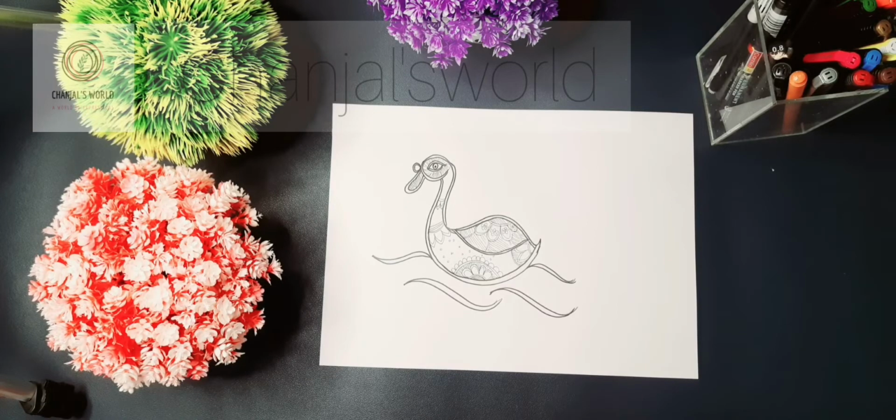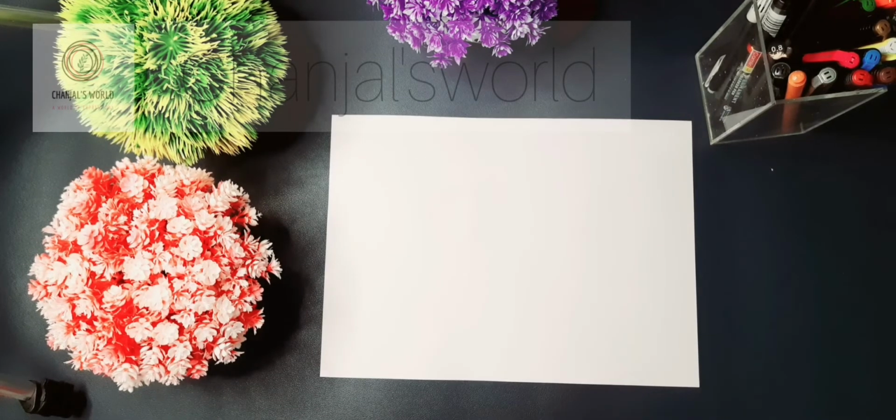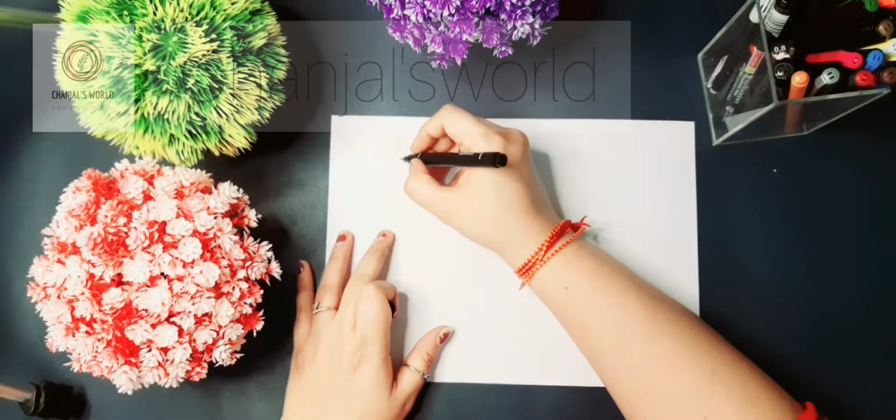I will show you one more example of a realistic form of water bird, that is a duck. As the duck is much smaller than the swan, I would want to use a round technique for the head.